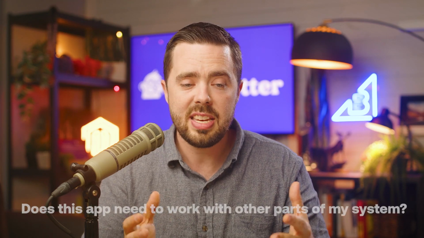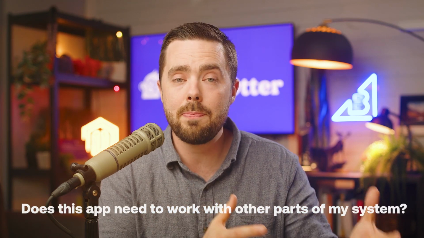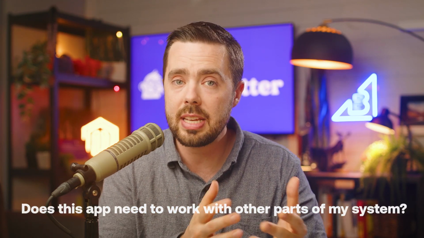We also want to evaluate the user interface. Remember, the only problem with apps is we don't get the control over them that we would like. However, they're usually cheap to start with, they're cheap to run, and so it's a great proof of concept. Another thing to consider is apps are often isolated. So does this app need to work with other pieces of my e-commerce ecosystem?